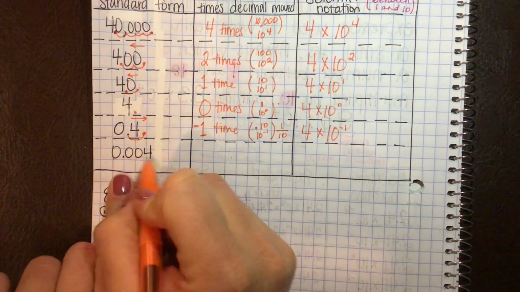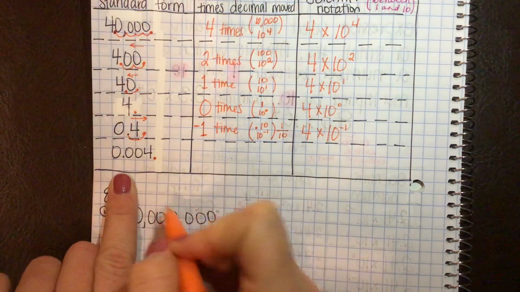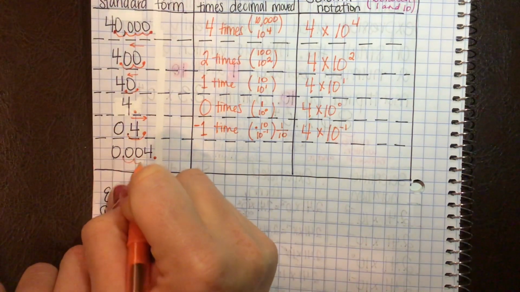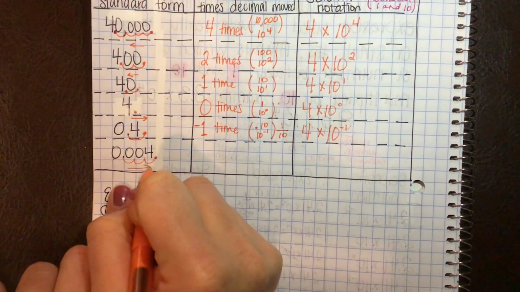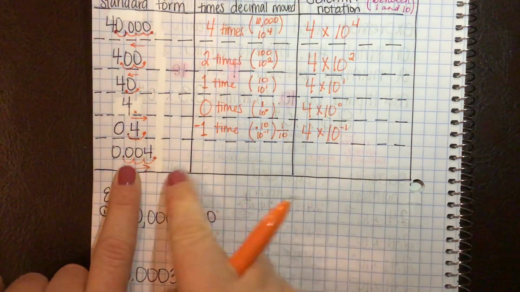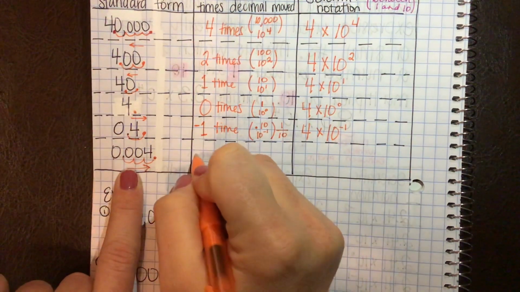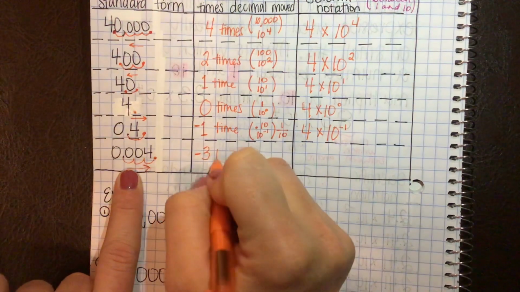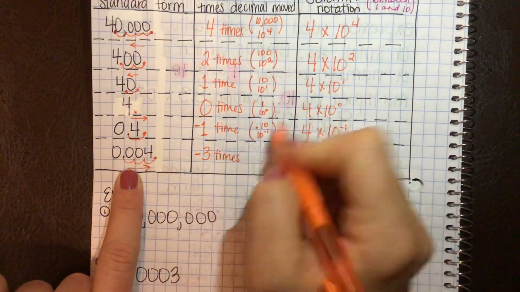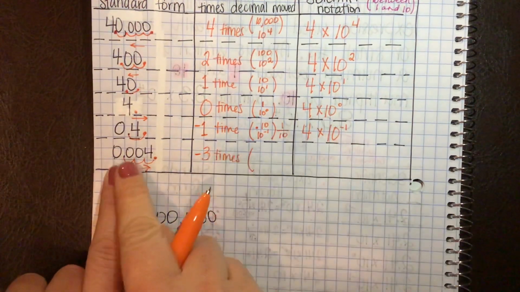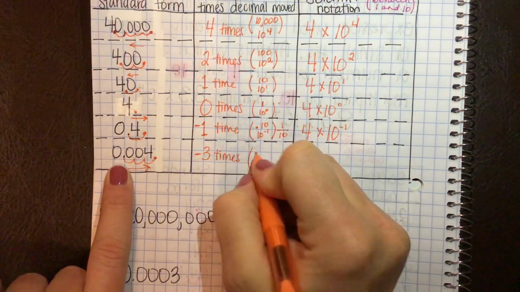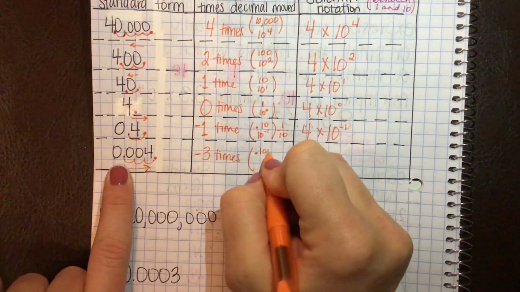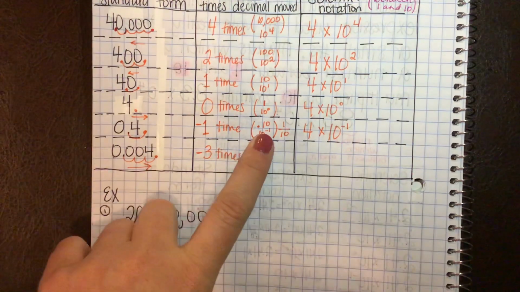Okay, now the decimal's here. We need it to end up there. So it would be 1, 2, 3, moved that direction. So it moved -3 times. Oh, sorry, hold on.